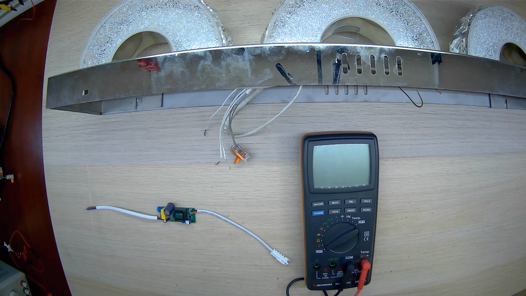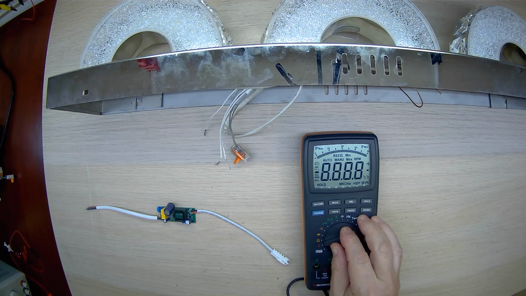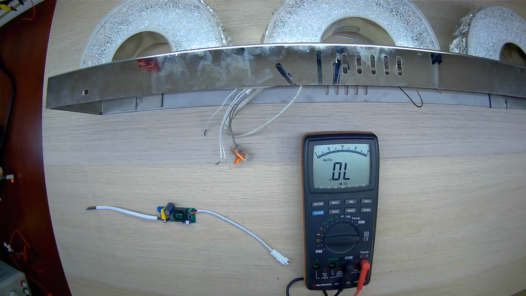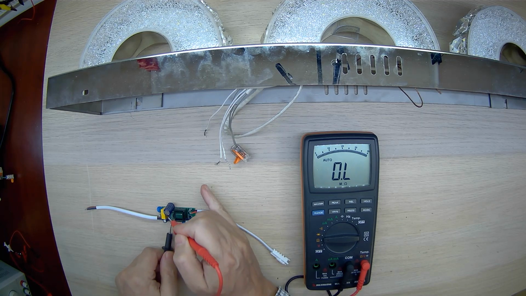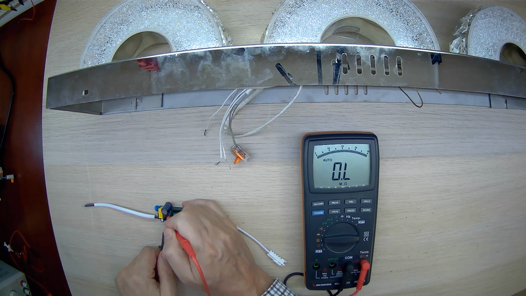To check the accuracy of our calculation, let's measure its resistance. We use our advanced digital multimeter Octacom AM1060.